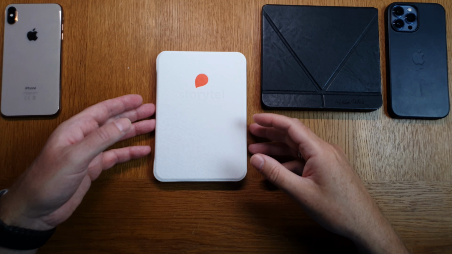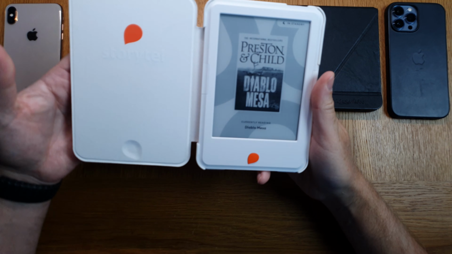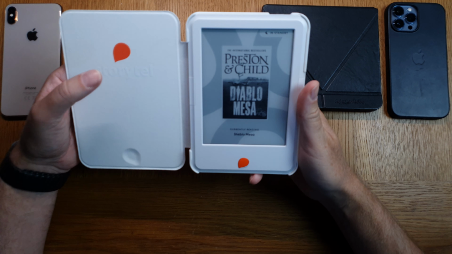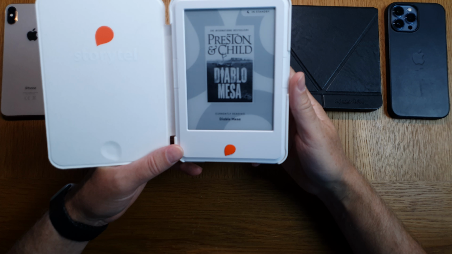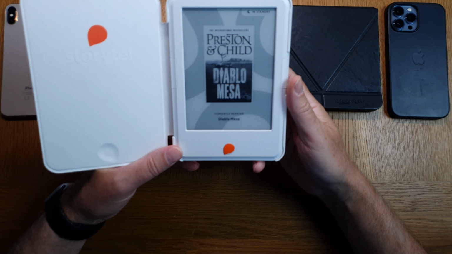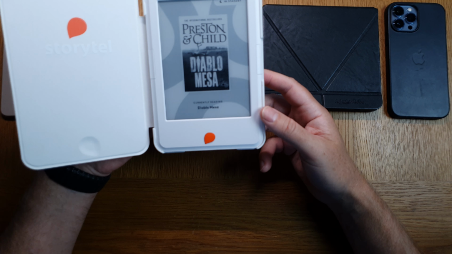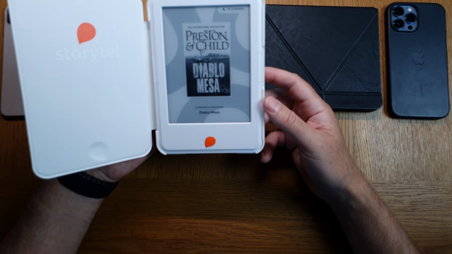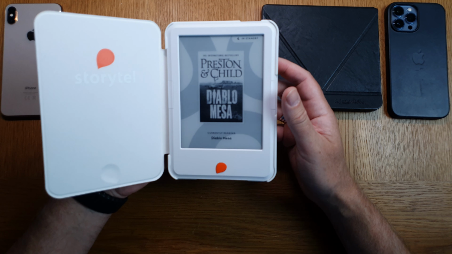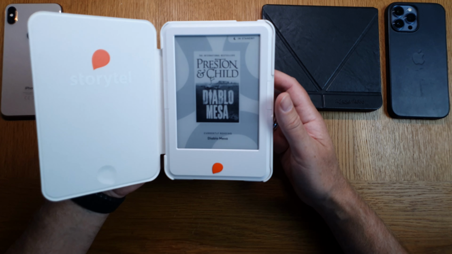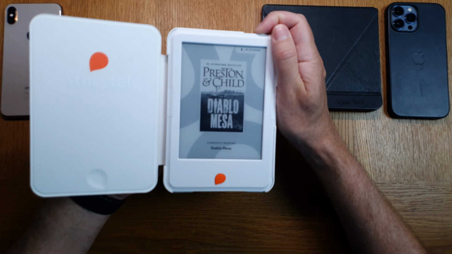The Storytel reader is an e-reader that you need a subscription for. So you need to have a Storytel subscription. But I must say there are a lot of benefits to having a subscription for an e-reader, because then you have all the world's books in one device. And the Storytel reader you can use to listen to audiobooks and also read ebooks on the same device.